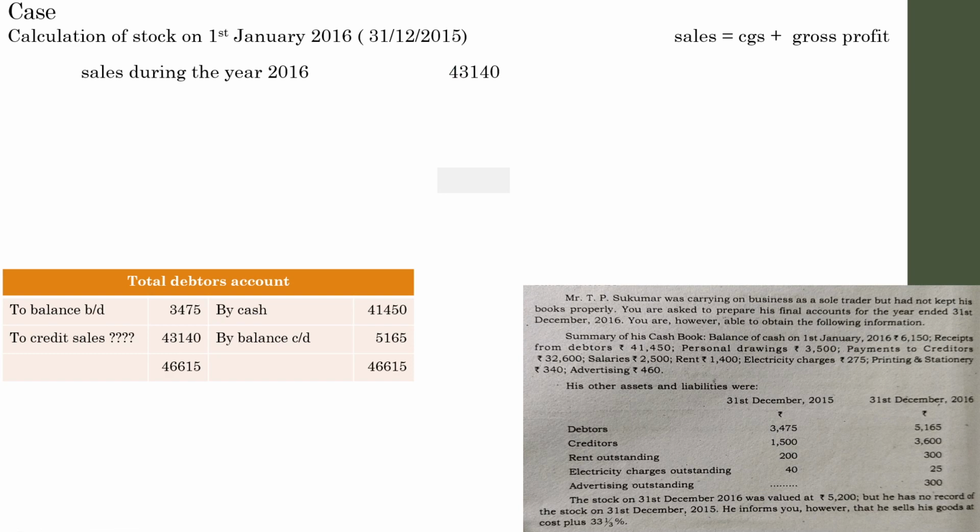Next one, gross profit. And here it is mentioned that gross profit is 33 1/3 percentage of cost. See, he sells his goods at cost plus 33 1/3 percentage. That is 33 1/3 percentage of cost. In the last session we have learned that whenever information like 33 1/3 percentage of cost is given, you can either use that one or you can follow 25 percentage of sales. These two remain the same, means the concept is the same.